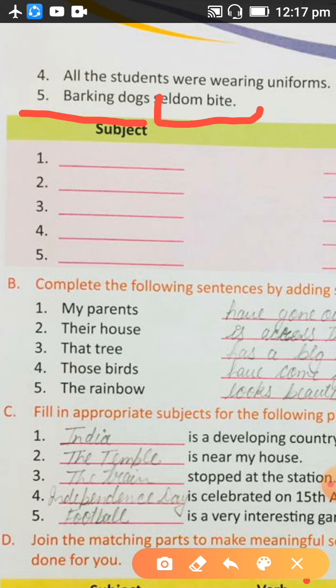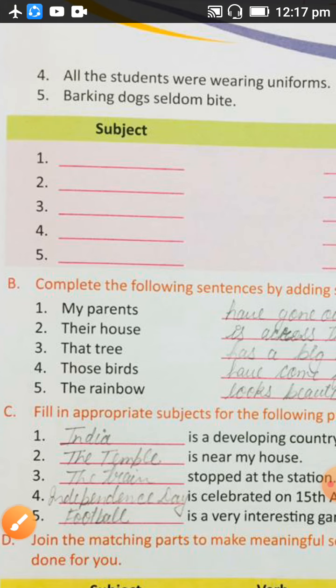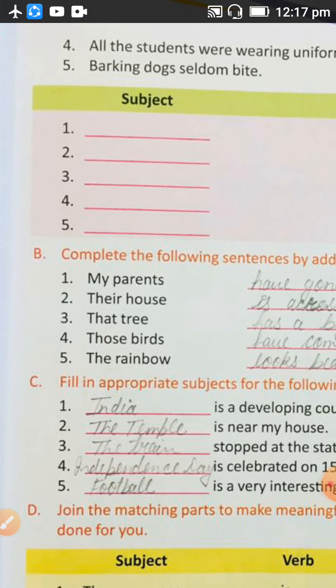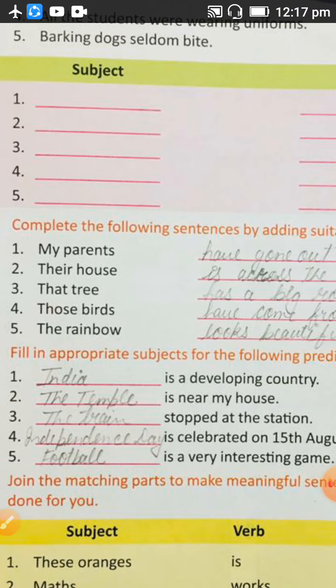Okay. So I have told you where you have to write. Here in the subject portion you have to write subjects, and in the predicate portion you have to write predicates in your book. Next exercise, exercise number B. Complete the following sentences by adding suitable predicates. We have to add predicates on our own. You can see on the screen.